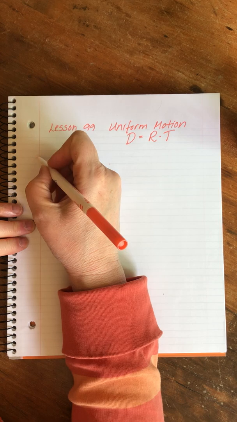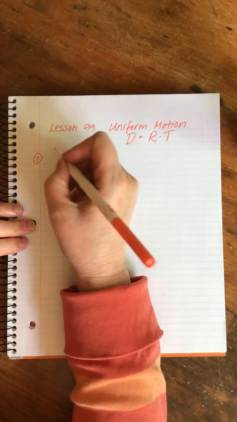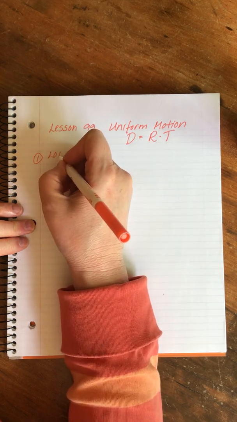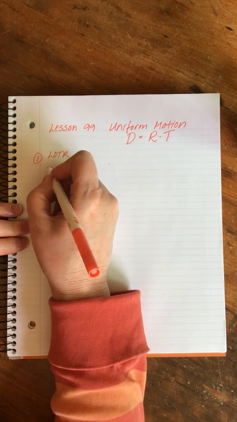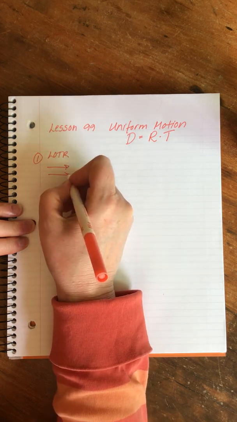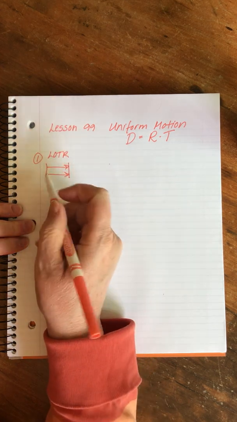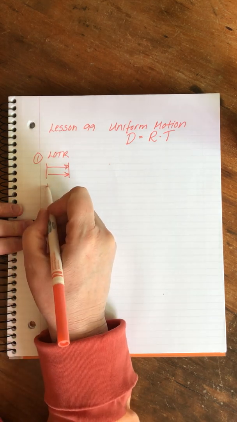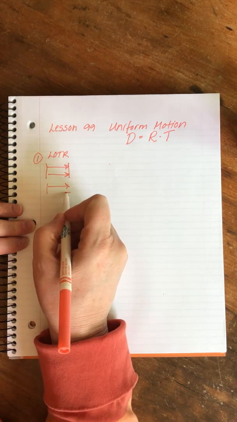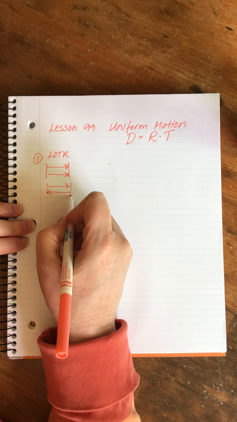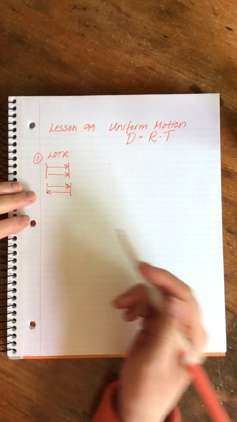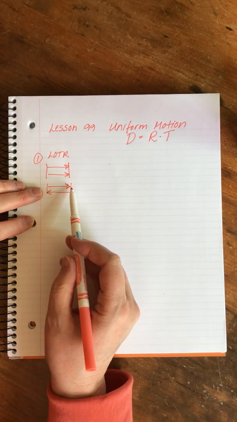So let me review the first two. The first one is Lord of the Rings. We have Frodo and Sam each going to Mordor to pitch the ring into the fiery river of molten lava. Or we can look at it as they go and they come back.